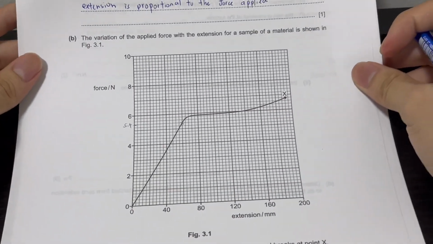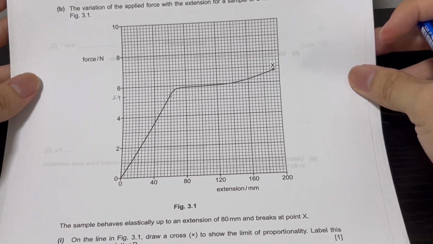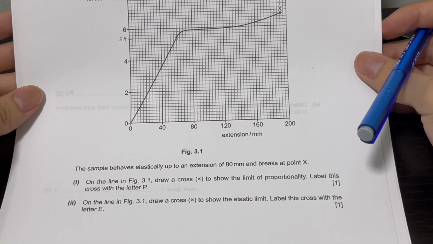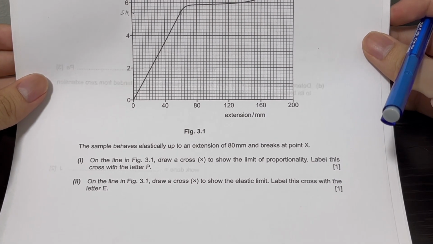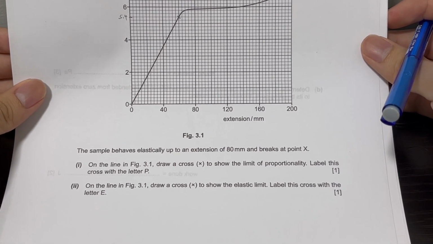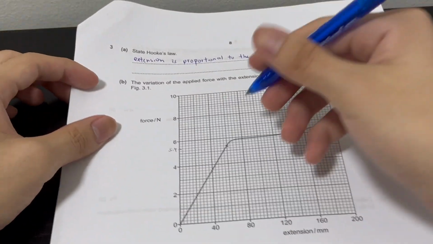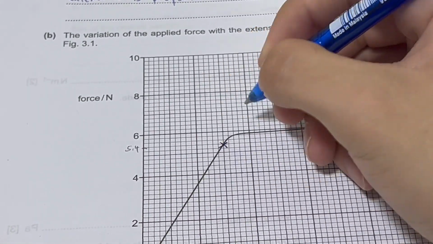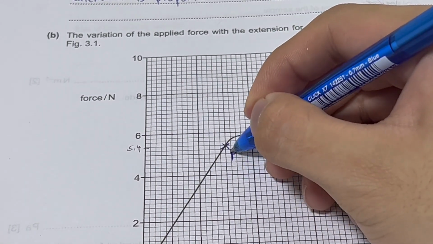Okay, B, the variation of the applied force with the extension for a sample of a material is shown in figure 3.1. The sample behaves elastically up to an extension of 80 mm and breaks at point X. On the line in figure 3.1, draw a cross to show the limit of proportionality. Label this cross with the letter P. So the limit of proportionality is when the line is no longer straight, so it's around here. Here is a curve, so it's not proportional anymore, so this is P.